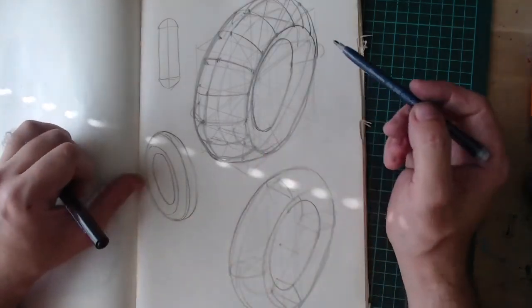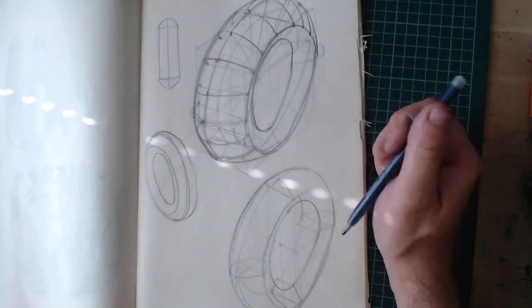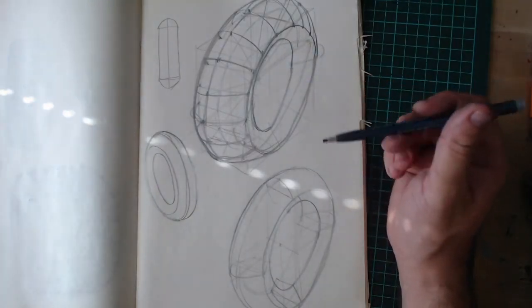Okay, I will show it again later. So what kind of pattern? Let's choose.